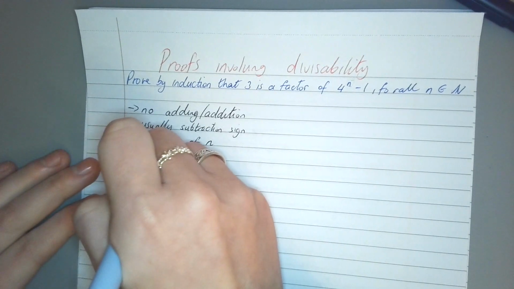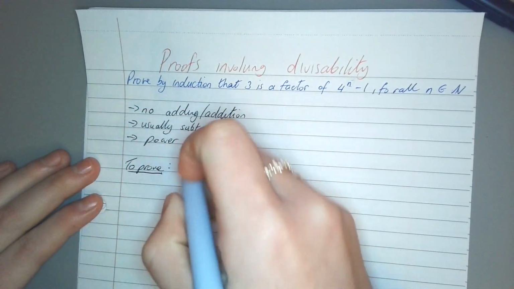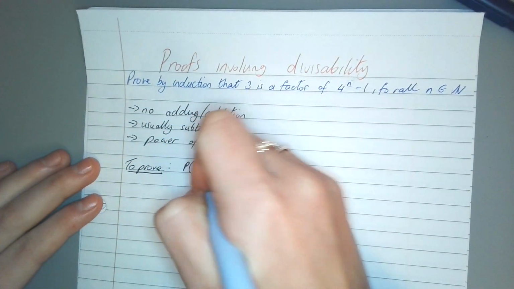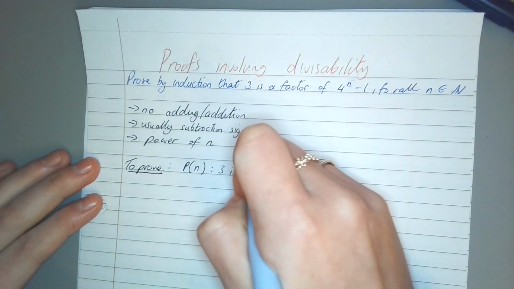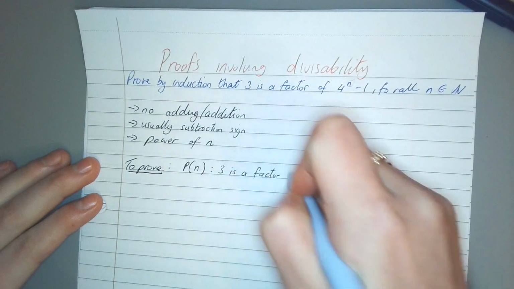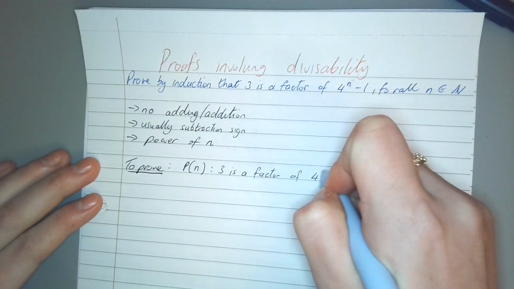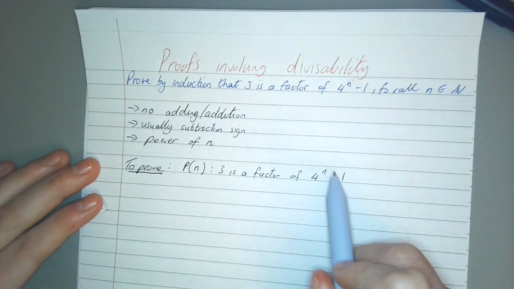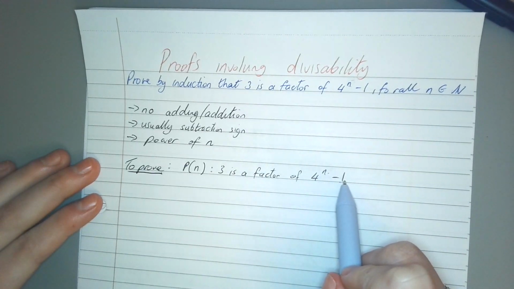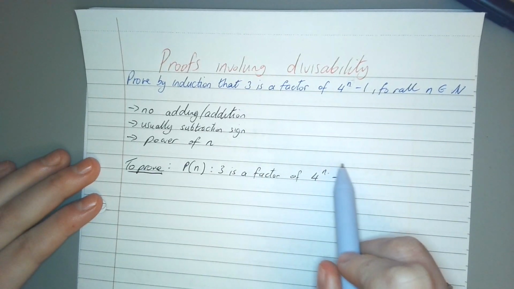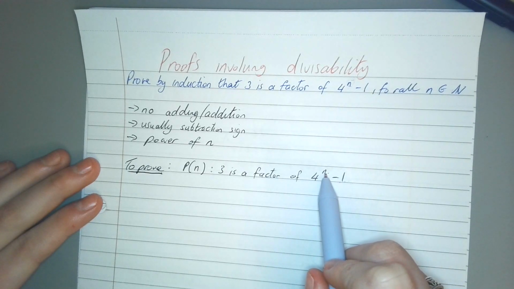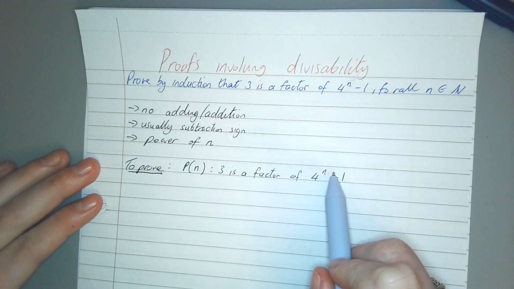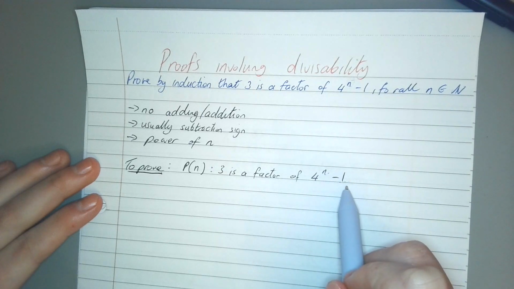So to prove, and it's proposition of n. And what we're doing is we're saying 3 is a factor of 4 to the power of n minus 1. So this minus 1 is not attached to the power. It's a whole number. It's a constant. It's not a power. Okay, so the minus 1 is not a power. It's the n part that's the power. Other questions you'll have more than just the n up there, but we'll get to that bit later.